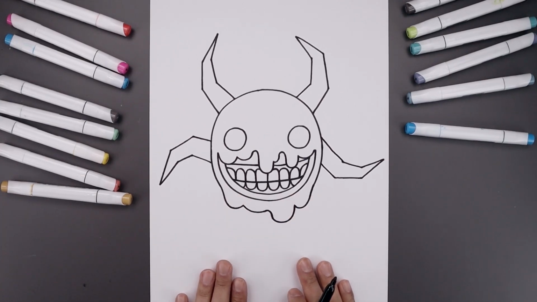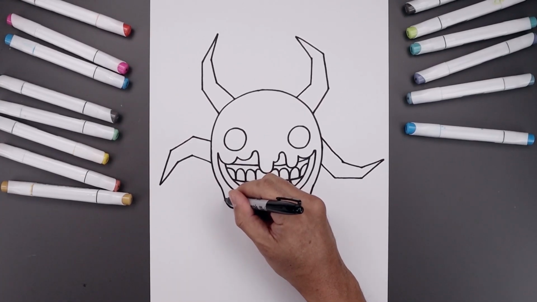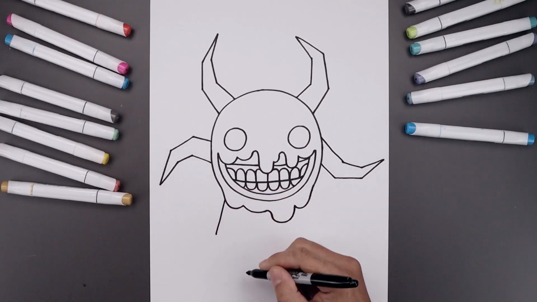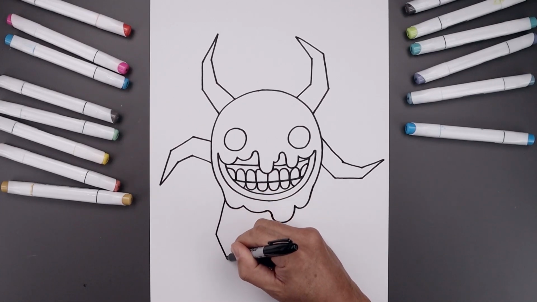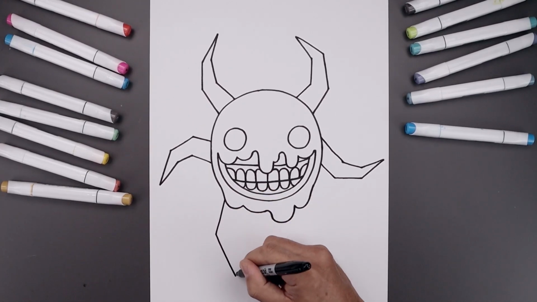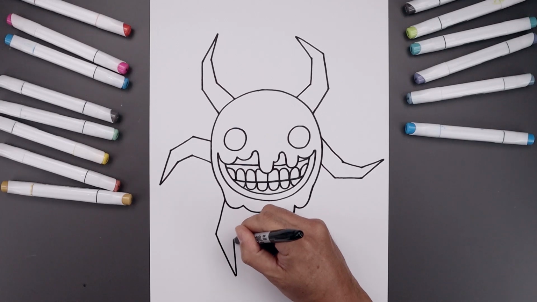And add 2 more across the bottom of the body. Let's start on the left. Come down. I'm just going to add 1 angle, coming back in. And now we're just going to trace the inside.